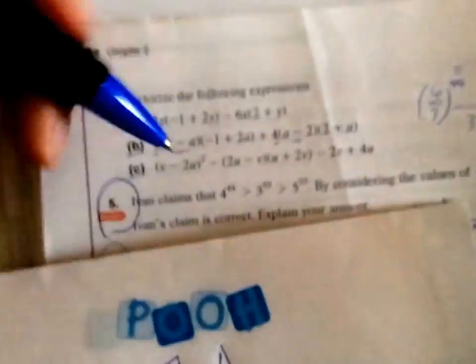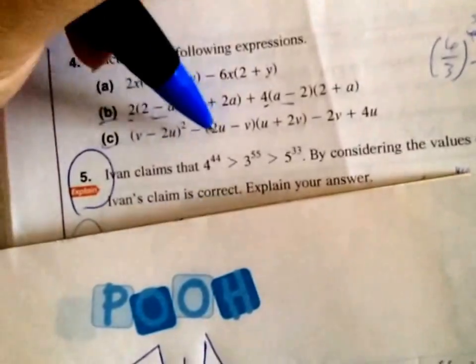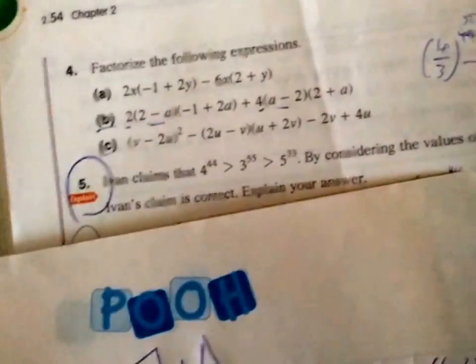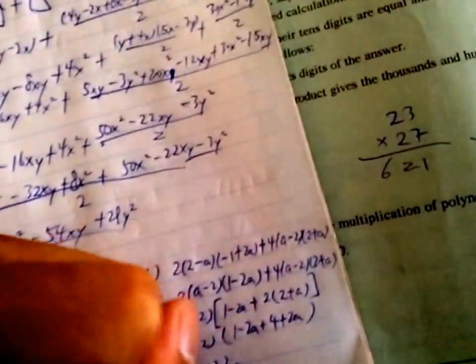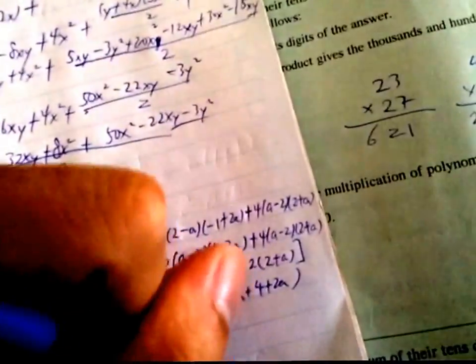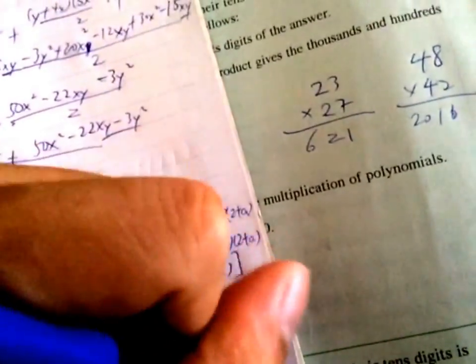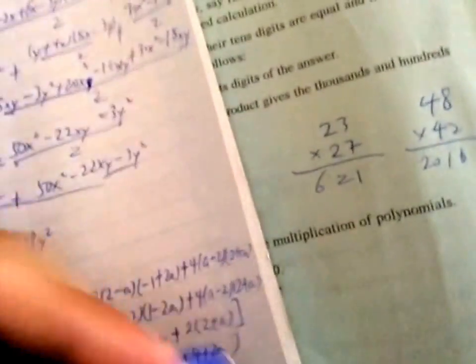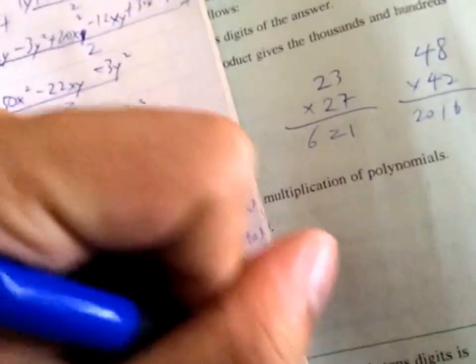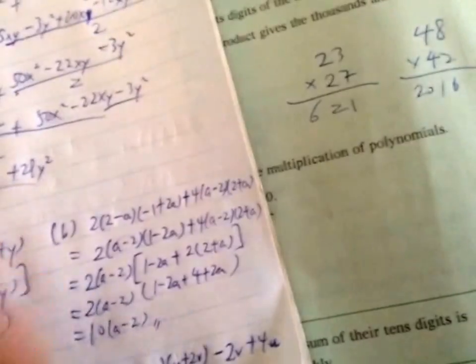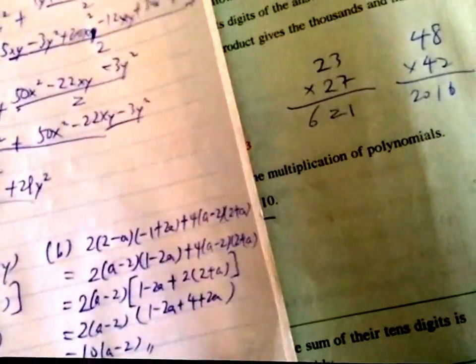Number 3, you see a 2v minus 2u, 2u minus v. That means you got something interesting. Okay, the last two terms, 2v plus 4u, if you take out 2, then you get 2u minus v also.